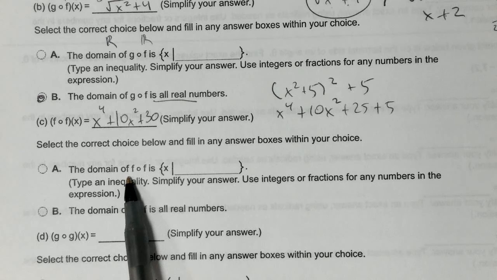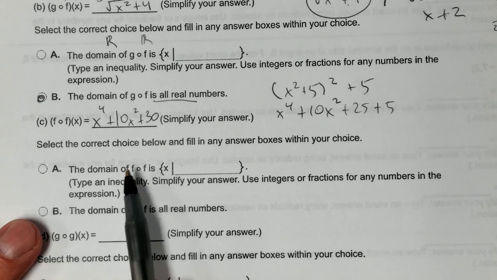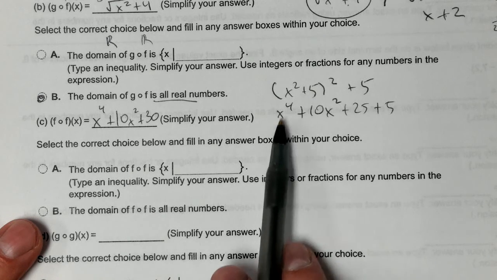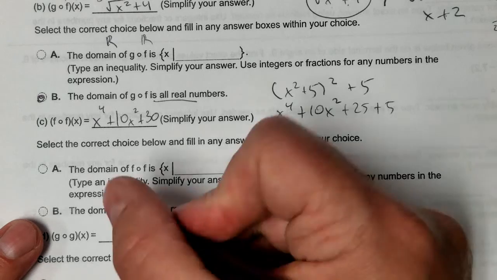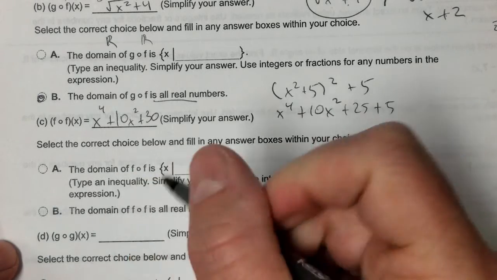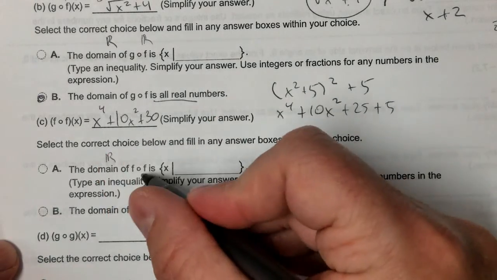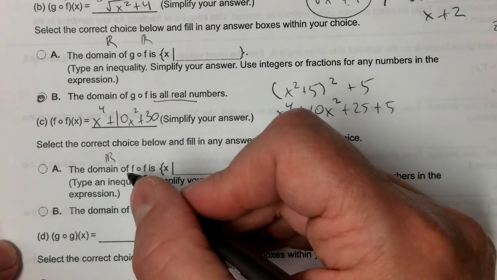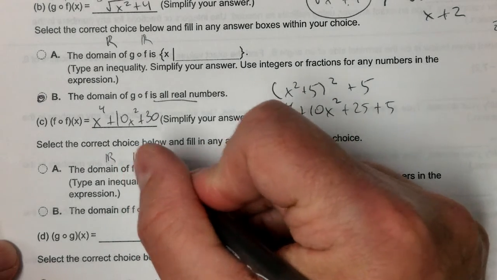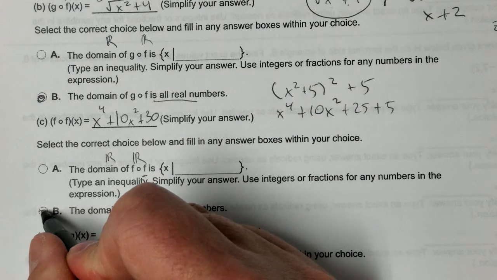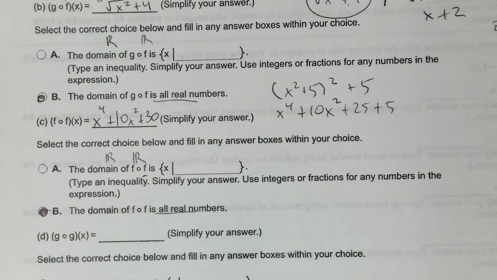Now, as far as your domain of F circle F, your domain for the x to the 4th function would be all reals. And your original F domain was all reals also. And so you get the B answer, which is all reals.